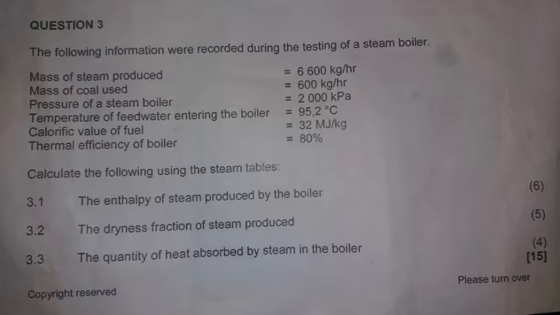The calorific value, CV, is given as 32 megajoules per kg, but we will be using our calorific value in kilojoules, so we can just convert that into kilojoules. And then they tell us that the thermal efficiency is equal to 80%. So this is the information that they gave us.